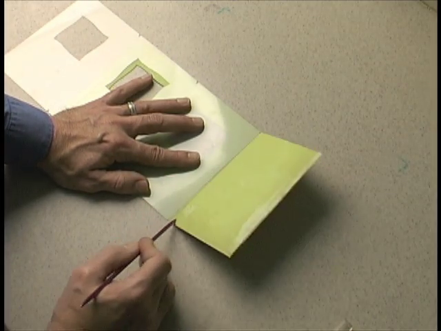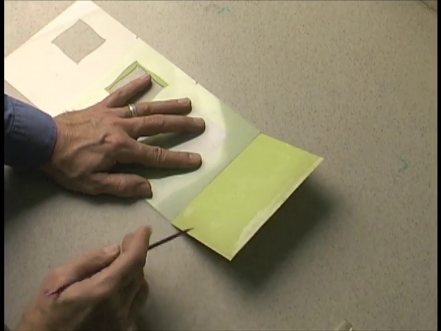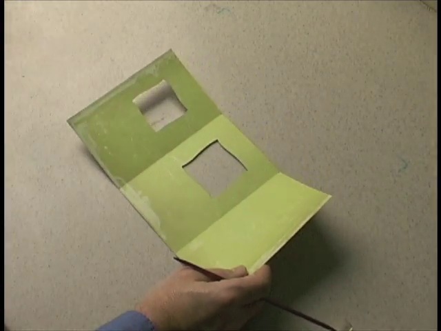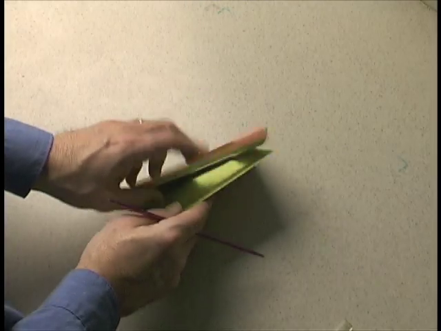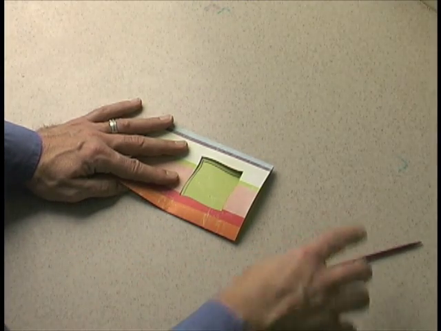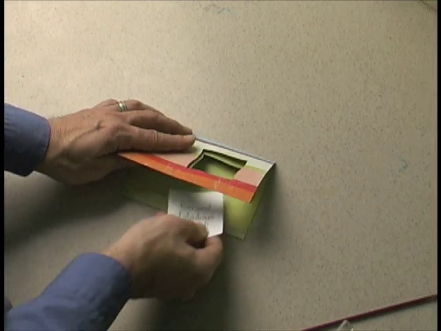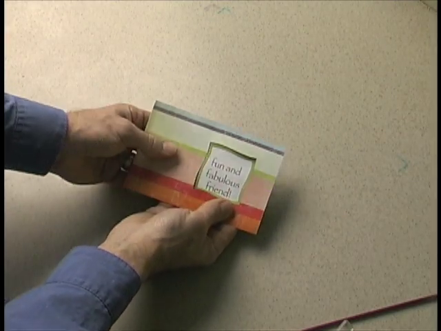And then I go point to point on this side and I get my other panel. So this ends up being 3 panels like this, and when you fold it over, you end up with a window here. Now I'll show you how it looks with a contrast by putting something white behind it.